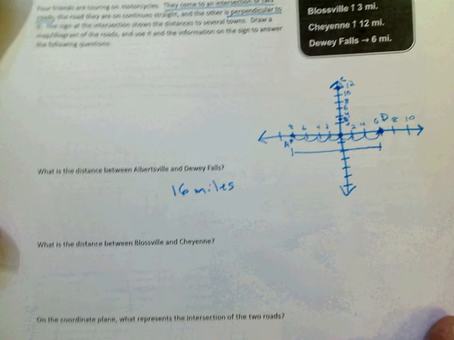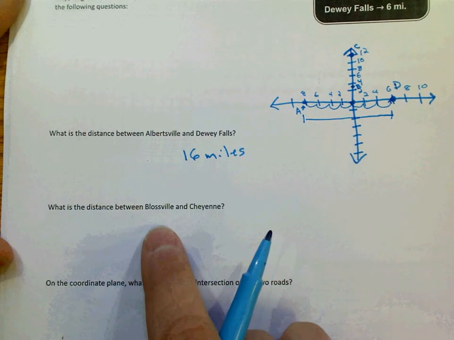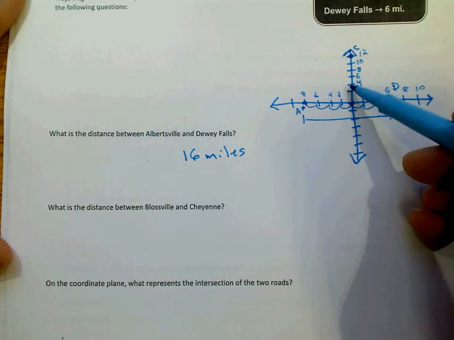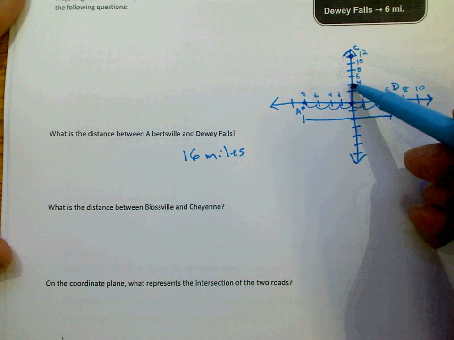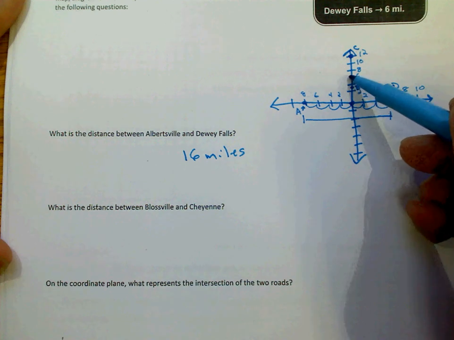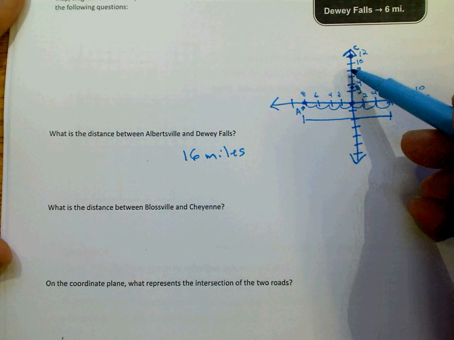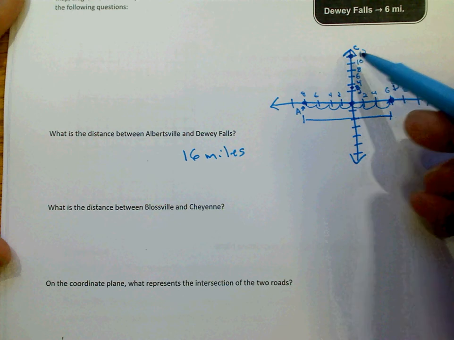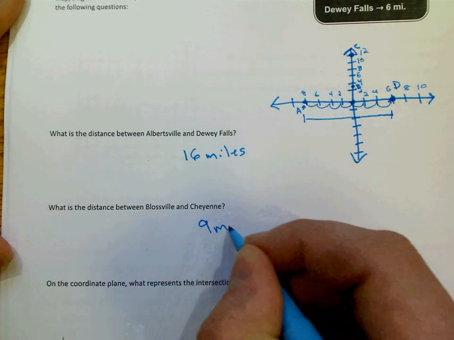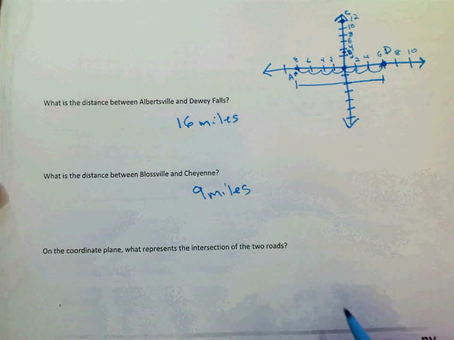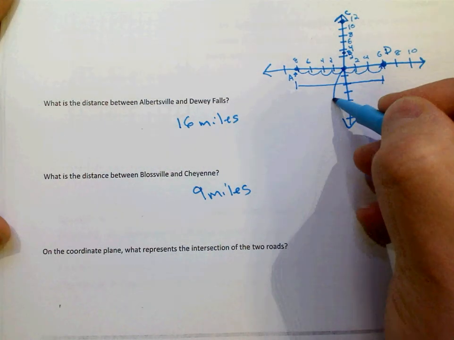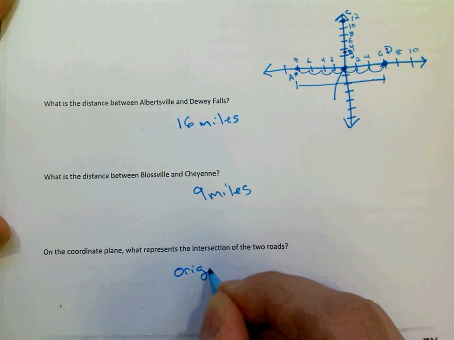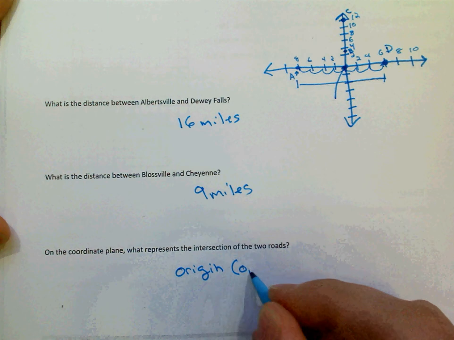Need to make sure that you put your label on there. Distance between Blossville and Cheyenne, 3 to 12. So 3 to 4 is 1, 4 to 6 is 3, 6 to 8 is 5, 8 to 10 is 7, 10 to 12 is 9 miles apart. The intersection of the 2 roads is called what? That's our starting point. It's called our origin, or 0, 0.